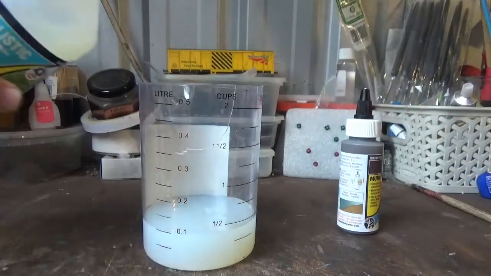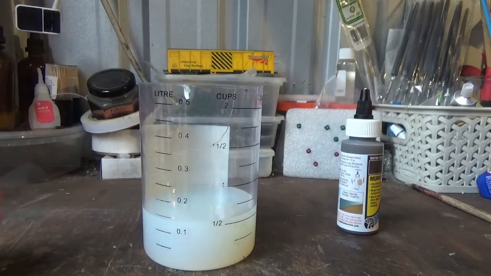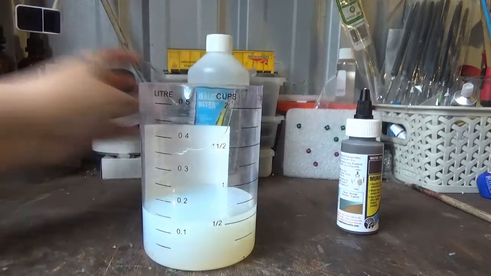So about that much we need. This is to be used for the pool. In fact, I'll put a bit more in actually. So put that to one side.